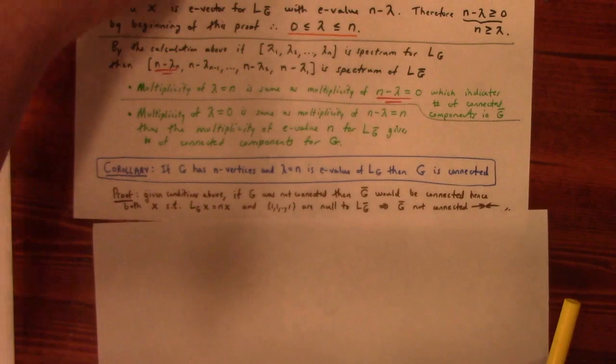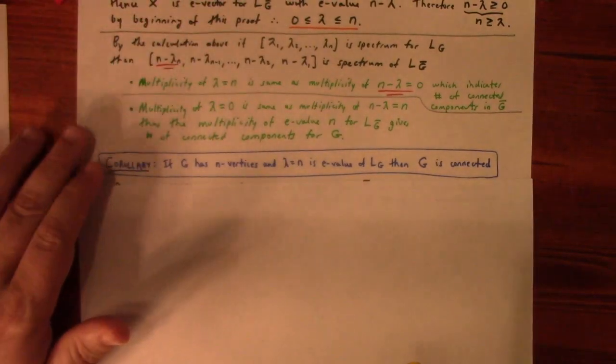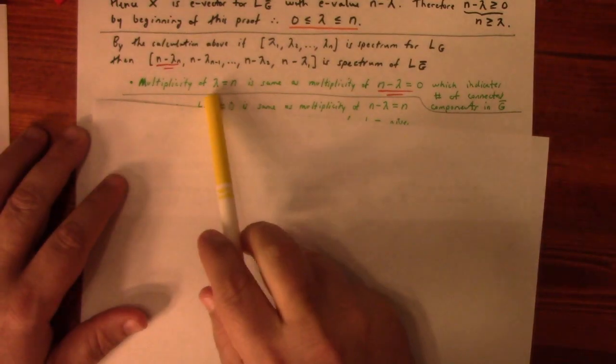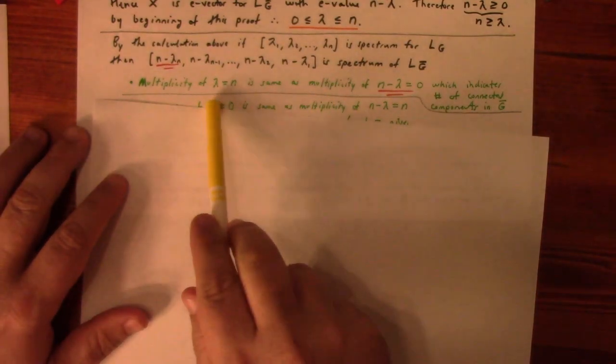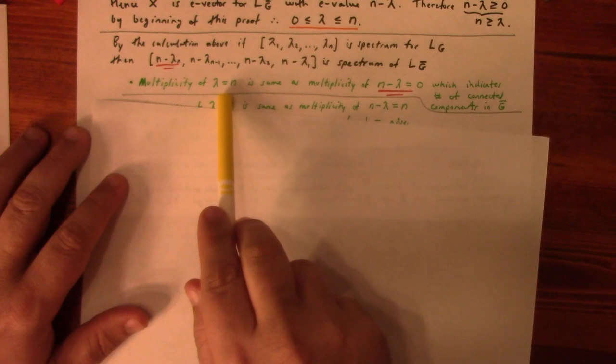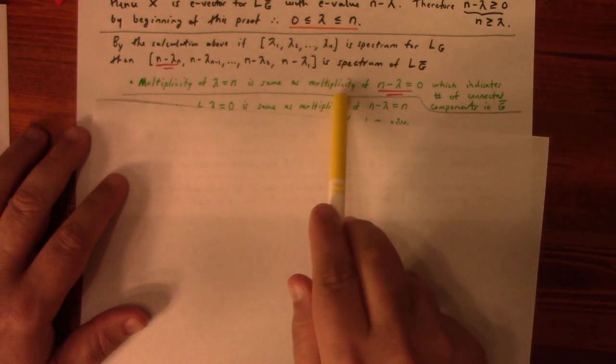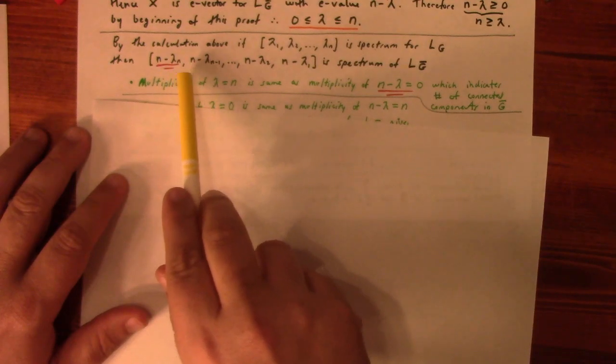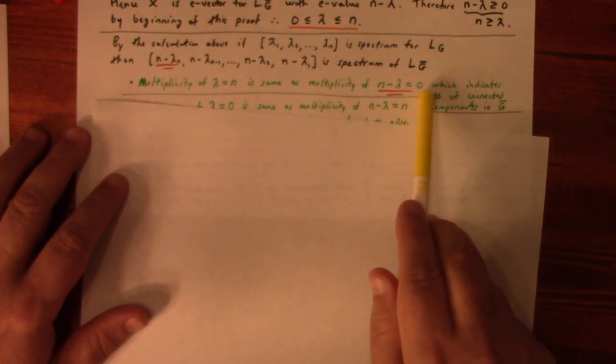Furthermore, we can look at that and go, okay, the multiplicity of n for the original graph would be the same as the multiplicity of n minus lambda for the complementary graph, which is 0.